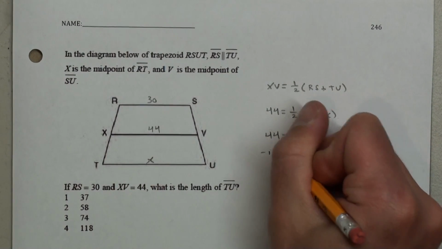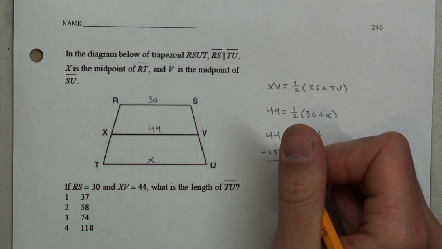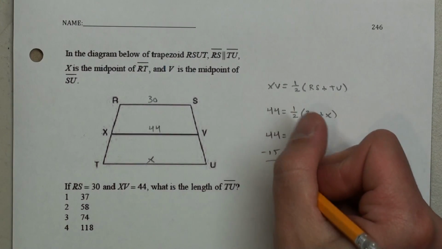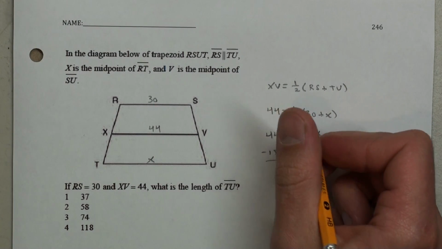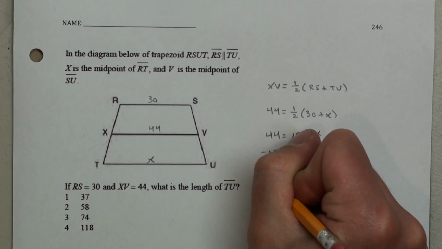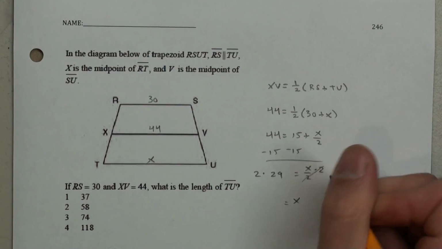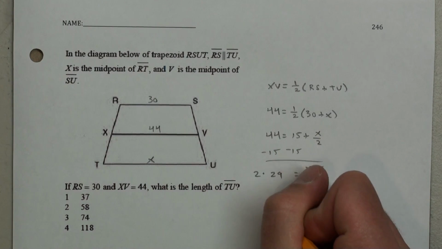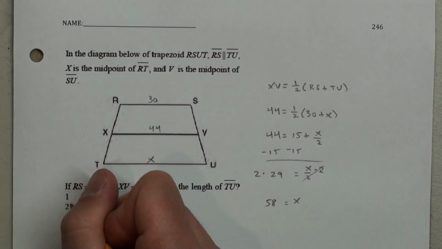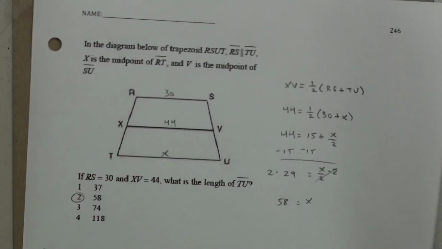Subtract 15. x over 2 equals 29. Multiply both sides by 2. And x equals 58. Choice 2. That's the length of TU, x.